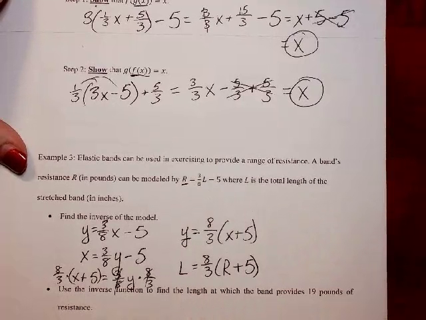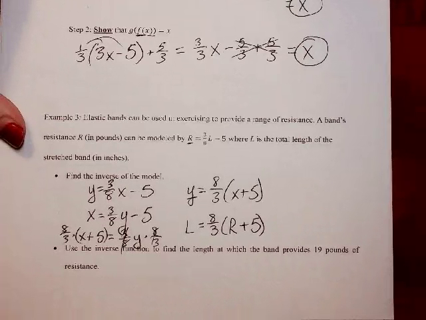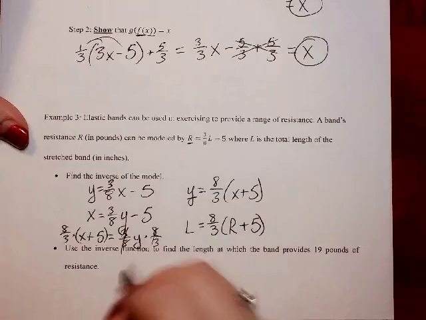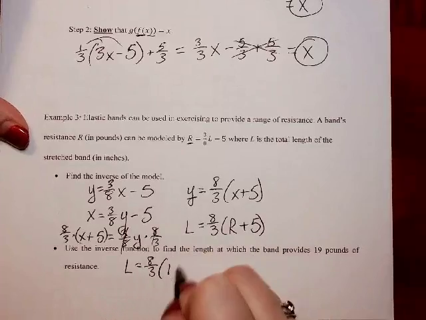So now we use the inverse function to find the length at which the band provides 19 pounds of resistance. So I'm going to plug in 19 for R. So L equals 8/3 times 19 plus 5.